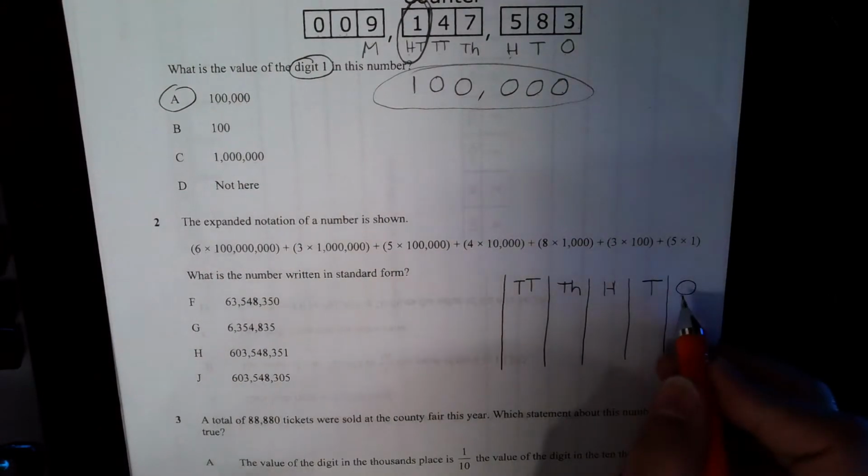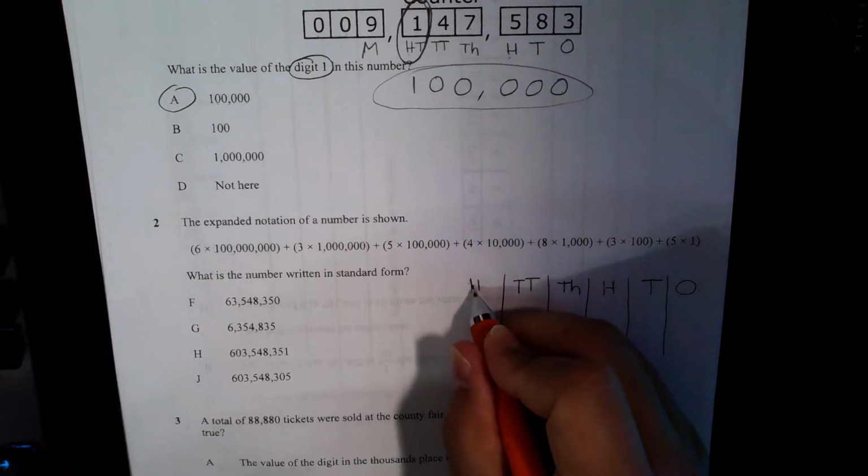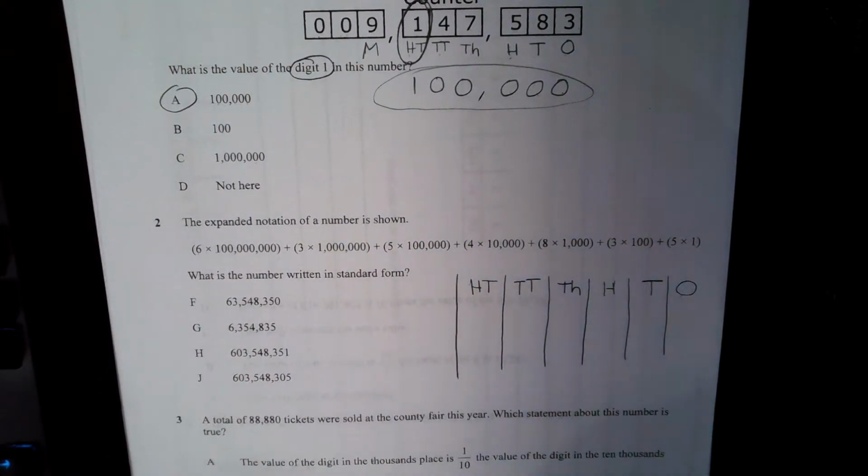And again, checking my pattern, ones, tens, 100,000. Just like we saw in problem 1. And then my pattern would repeat after that.